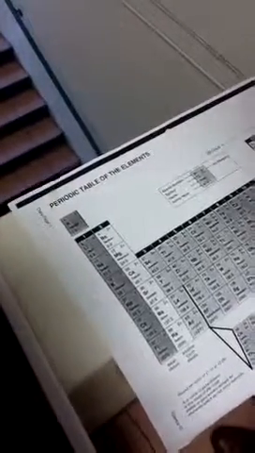Okay. So next we're going to do sodium, which is 11 protons. Oh gosh. Oh no. Yikes. This is going really well.